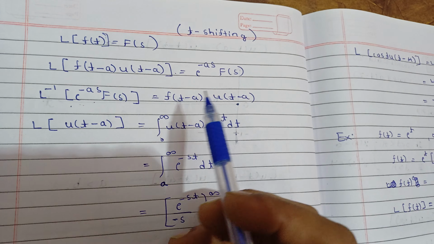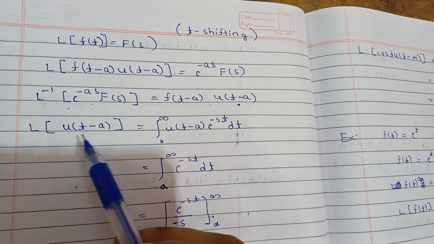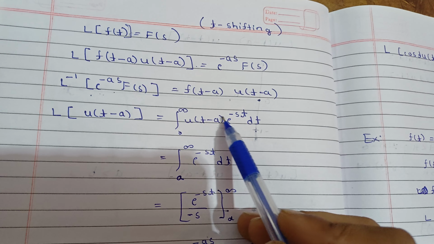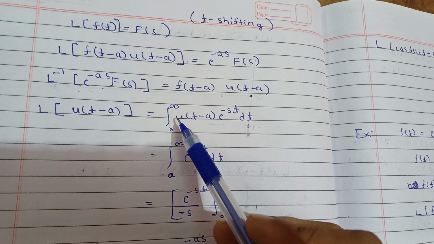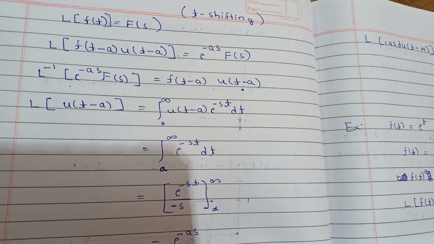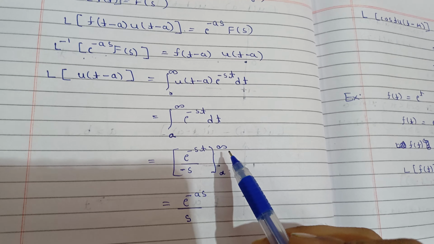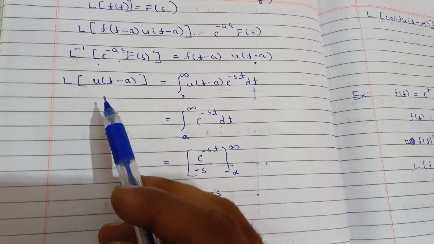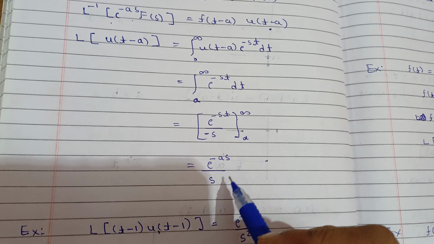Before that, what will be the Laplace transform of a unit step function u(t minus a)? So let's find it. Integral of u(t minus a) e to the minus st dt. So see, this will be 1 for t greater than a, and 0 for t less than a. So it will be defined for a to infinity only, because for t less than a it will be 0. So a to infinity will give you e to the minus st dt, and it will be 1. Then just integrate this and put the limits, it will give you 0 and minus a will give you this. So this will be your answer. Means the Laplace transform of the unit step function is e to the minus as divided by s. So these are the standard results you must remember.